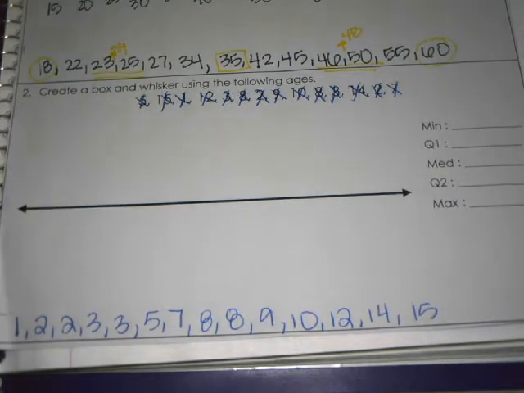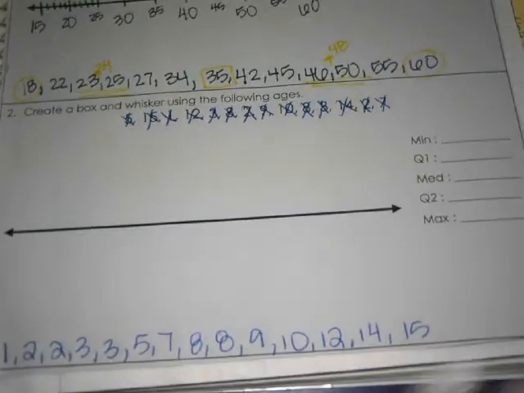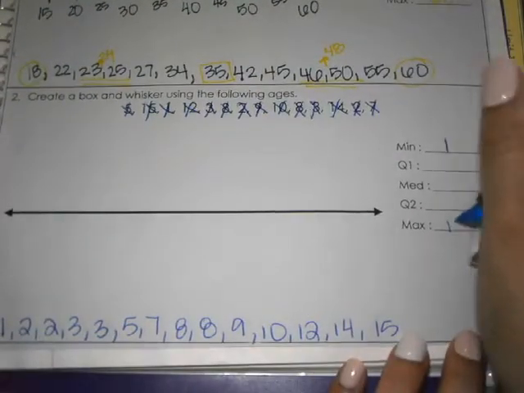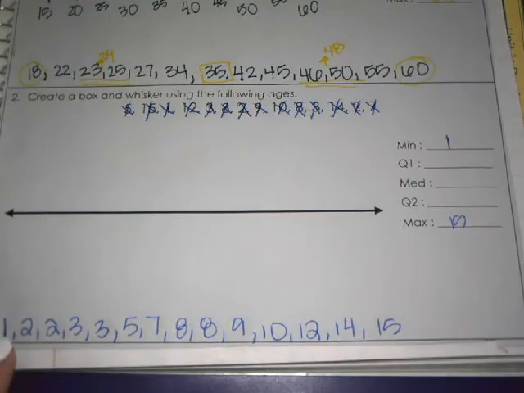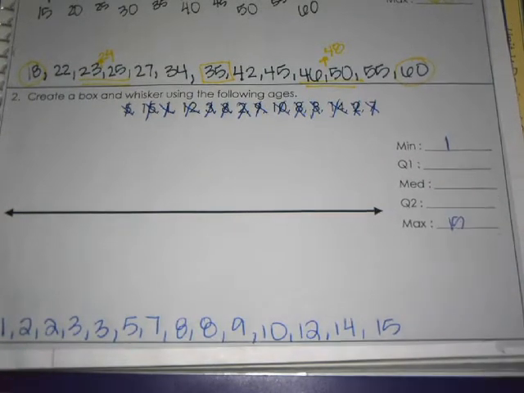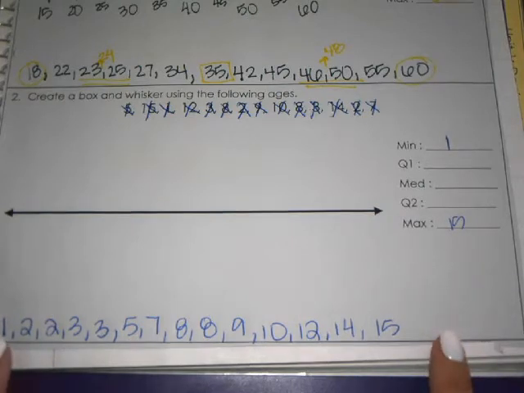Here we go. Minimum. What is it, everyone? 1. It's that smallest number. What's the maximum? 15. It's the biggest number. Hey, what's the median? Ooh, 7.5, which means that there were how many numbers in the middle?